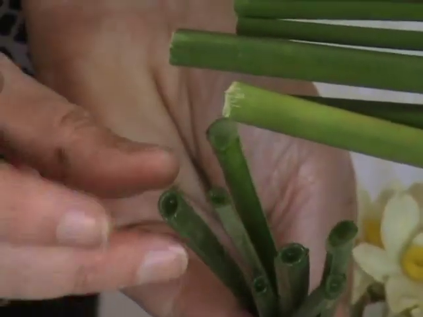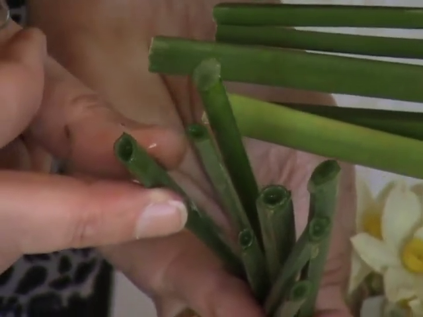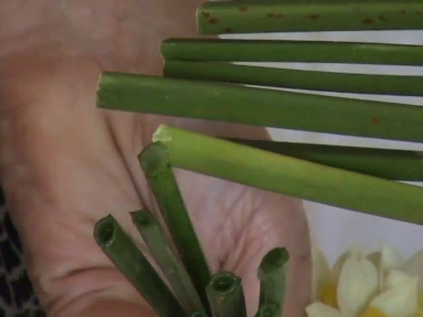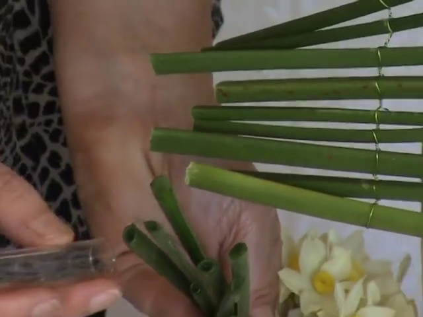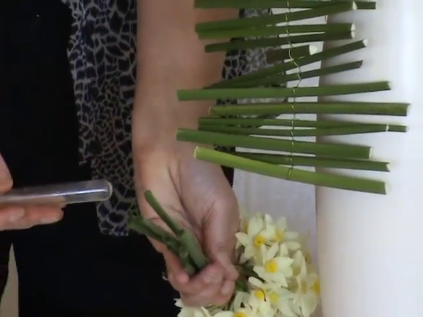If you push that into the floral foam, all it's going to do is block up that stem, and when it blocks up that stem, it can't get the water. Whereas if you put it into a test tube, it goes straight inside and goes, oh, thank you Trish, heaps of water, and it's a happy little chappy.